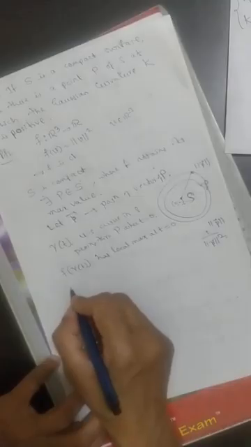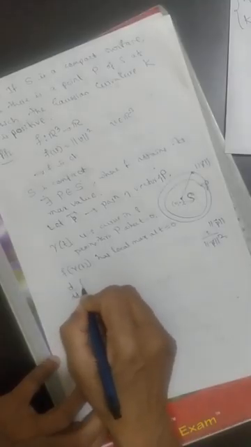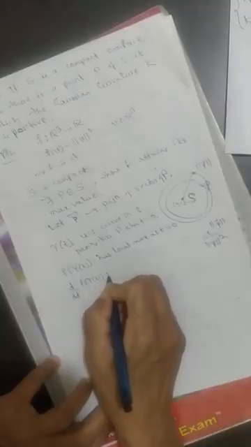So if it has a local maximum, what should it satisfy? It should satisfy that d by dt of F of gamma of t is equal to 0, and the second derivative of F of gamma of t should be less than or equal to 0 at t equal to 0.